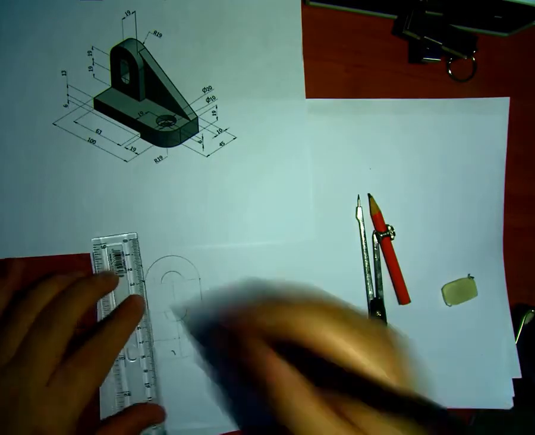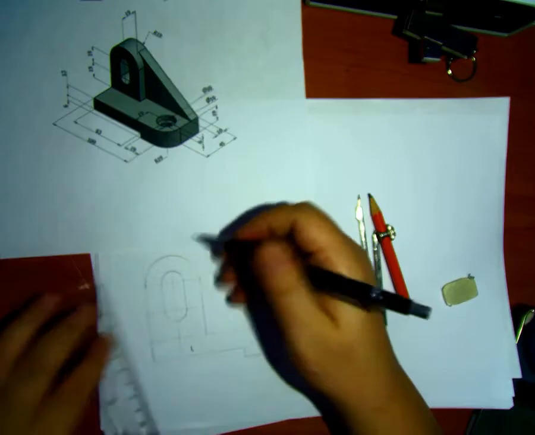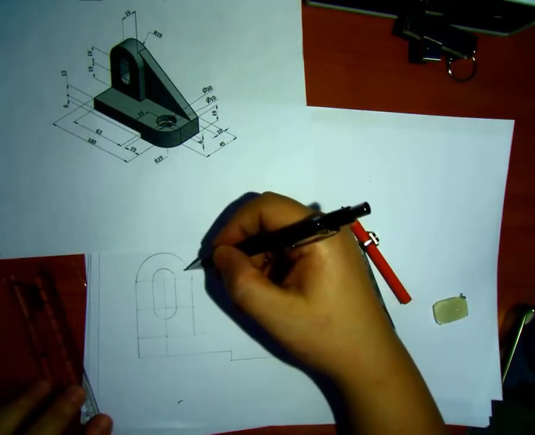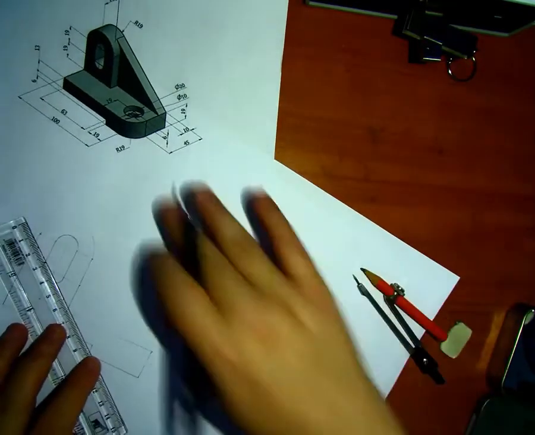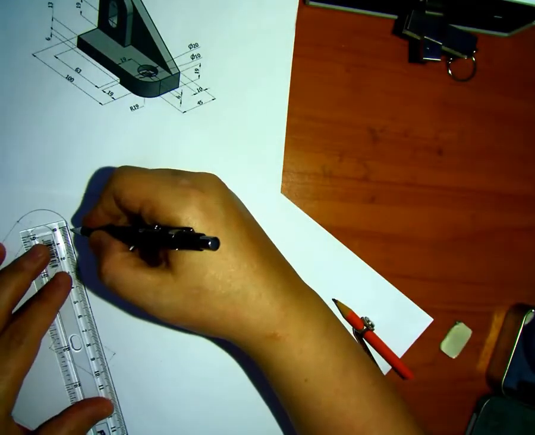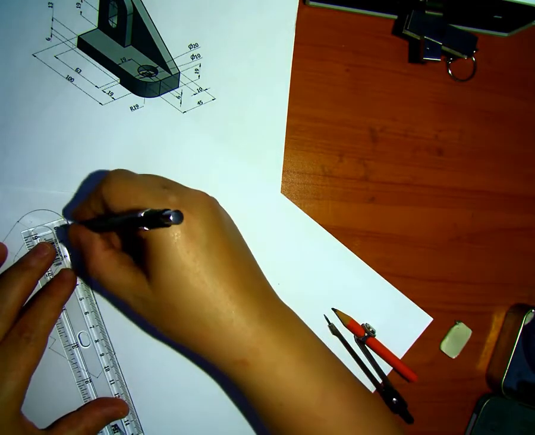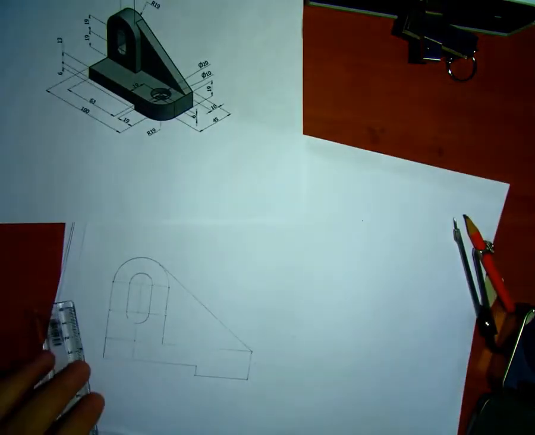Okay, and then you have to connect this radius and connect this. Okay, now you draw like this. At the end tangent, as you can see tangent, you have to connect it with this line. Okay, so we will connect this vertex with this line here as a tangent. Okay, now we get the front view.